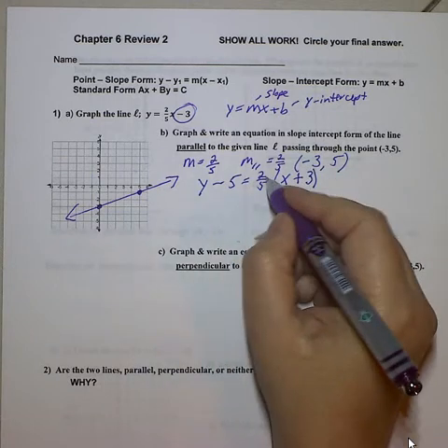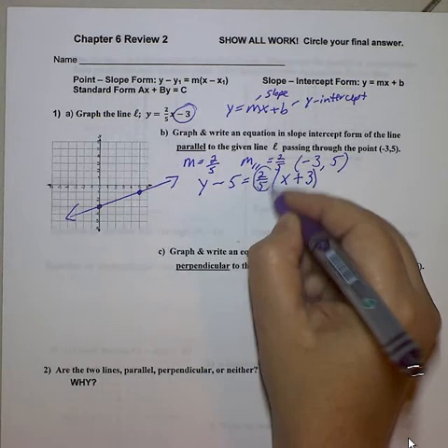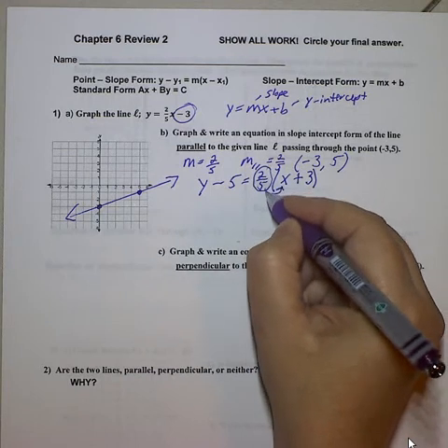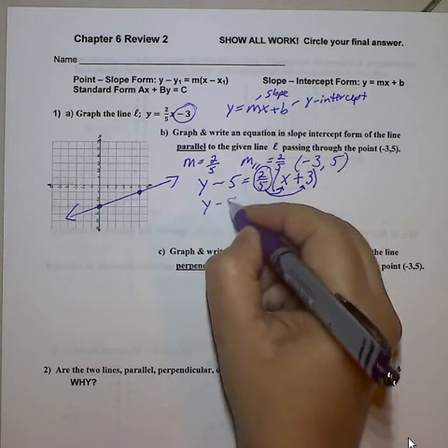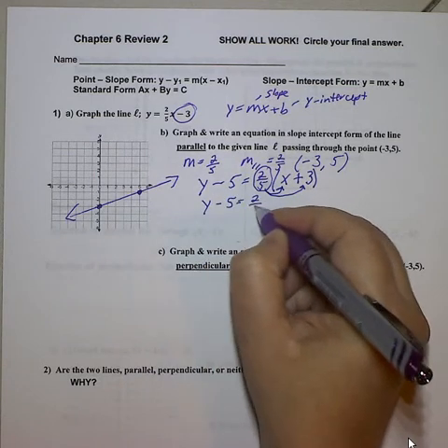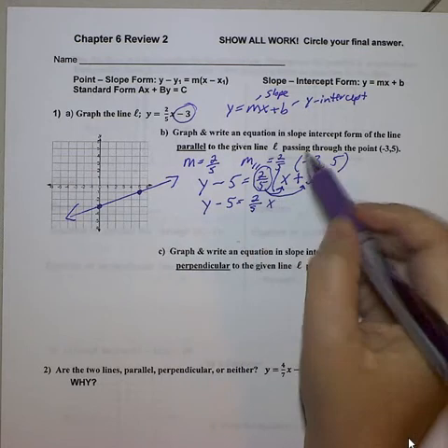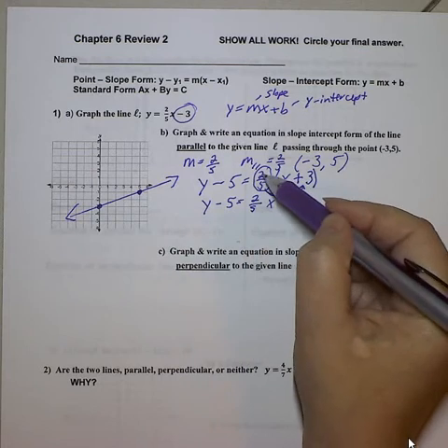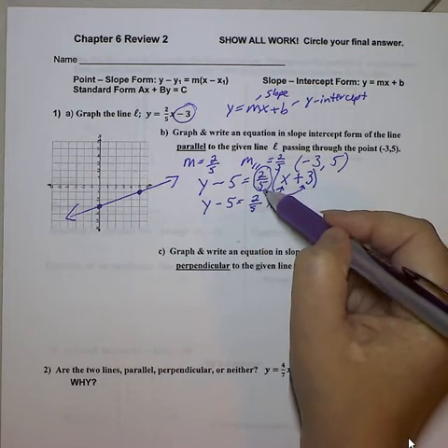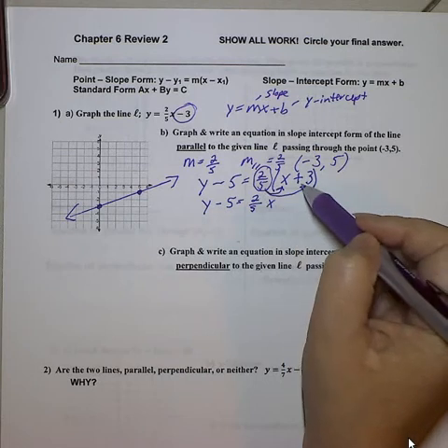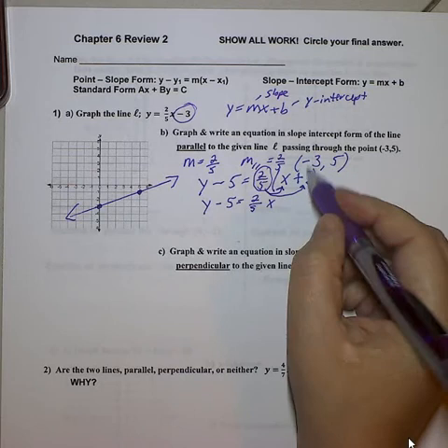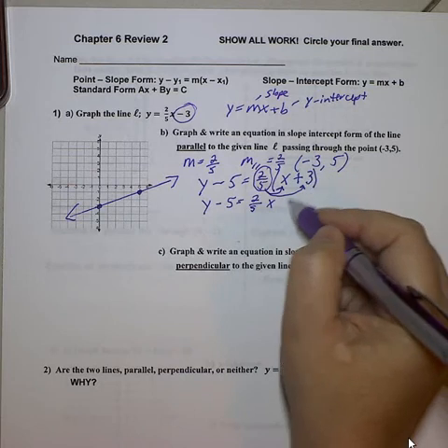Then I take this number and distribute, so I multiply it by the x and I multiply it by the 3. So I have y minus 5 is equal to 2/5 x, and in your calculator you'll go 2 divided by 5 times 3, and you would get 1.2.